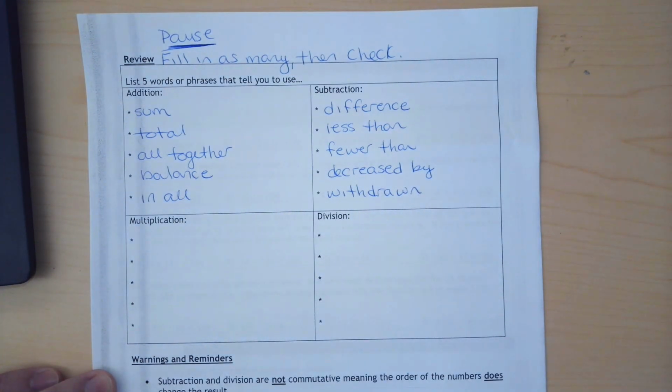Now, when we were talking about banking accounts, we talked about how we could withdraw money, and withdraw is when we took money out of the account.